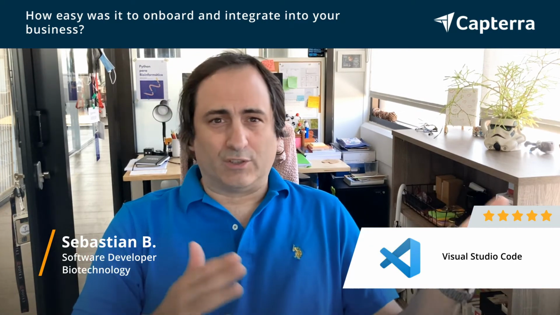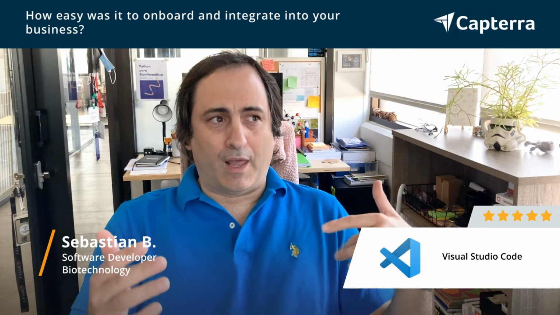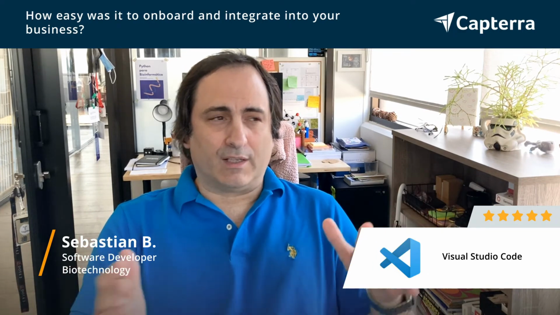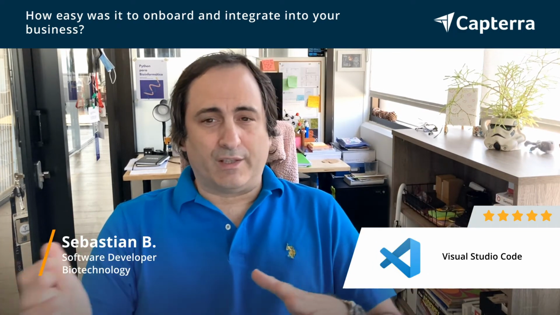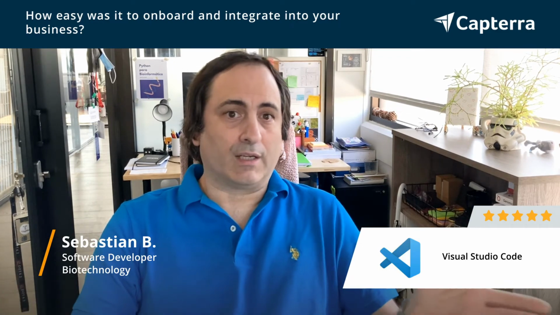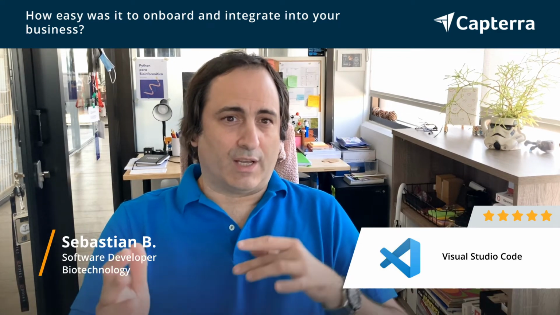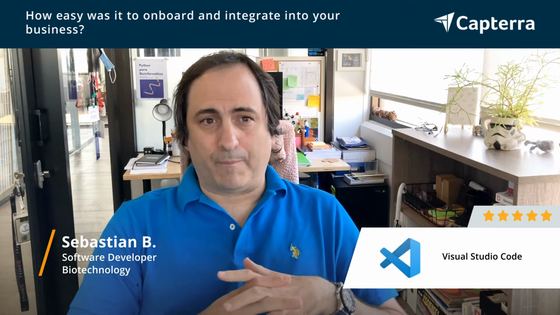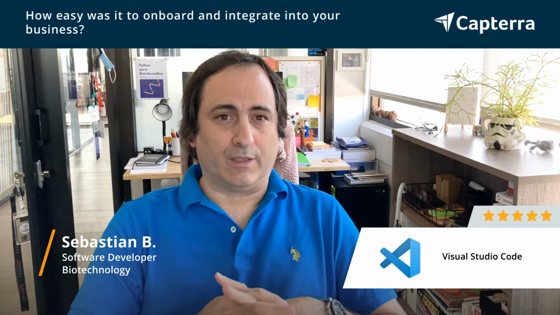And also, as I told you before, we use several operating systems, the same as the other editors. They are multi-platform, so we can use it on Linux and Mac, and so the integration and the ease of use was better than expected.